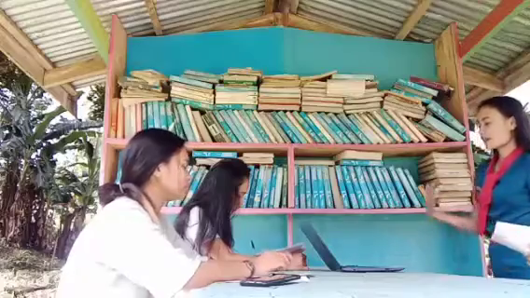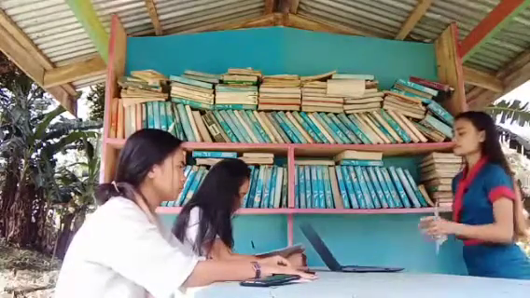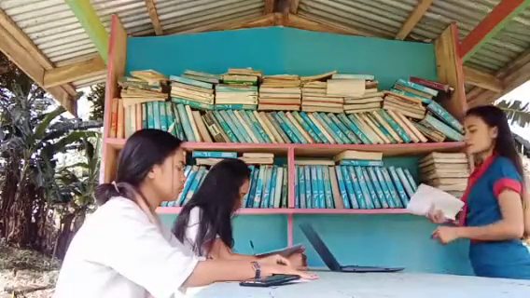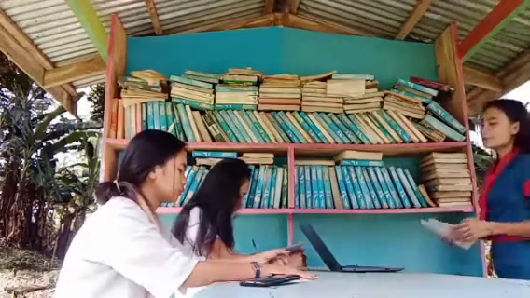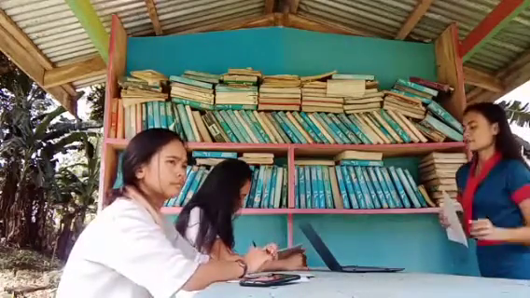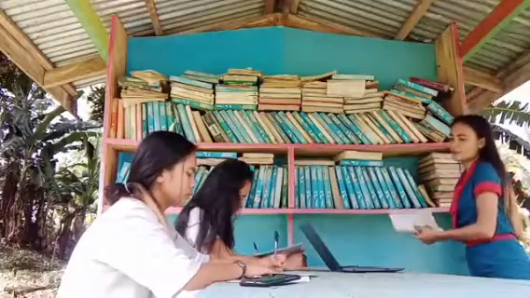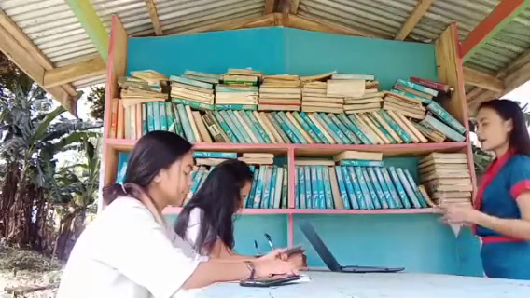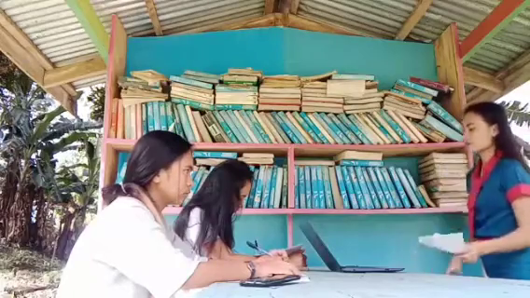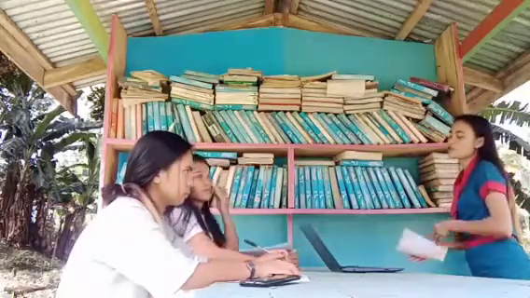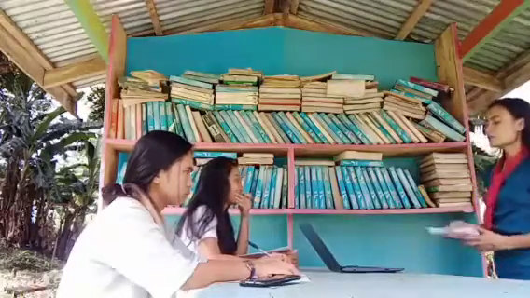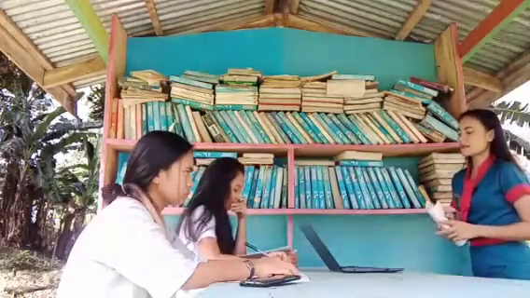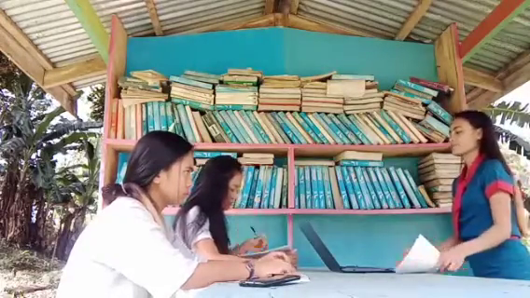CLT concentrates on interaction, so using language to communicate. Next, we have tasks or activities, using language to perform meaningful tasks. And then lastly, the learner. Who is the learner? It is the students, the ones who aim to learn the second language or the foreign language, putting the learner's interests and needs in the forefront.